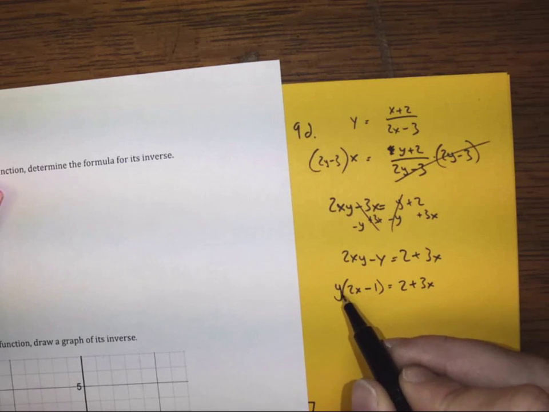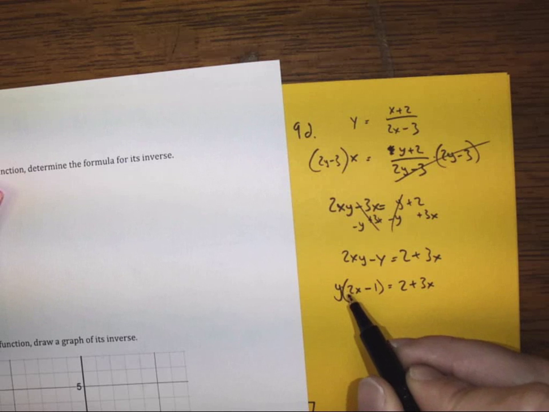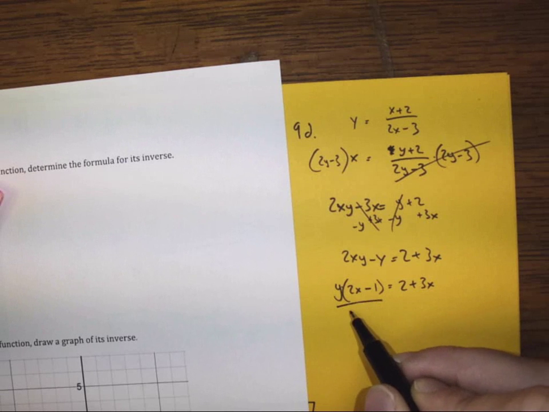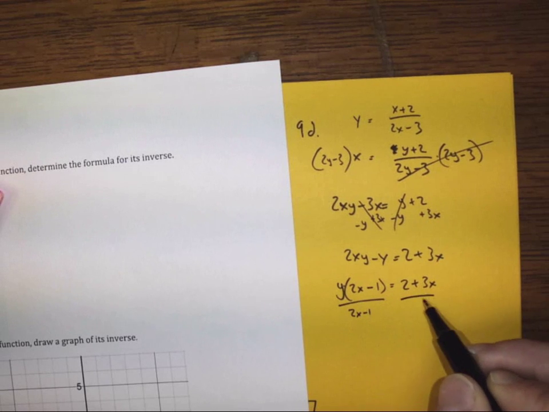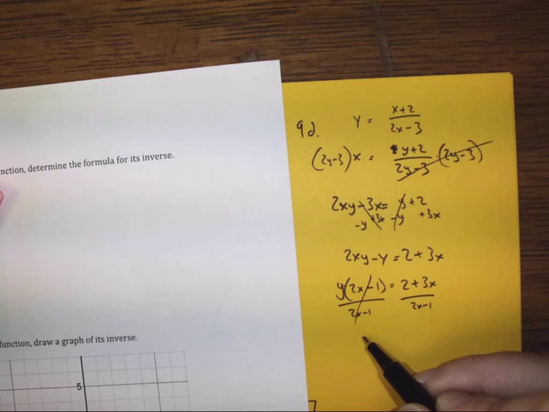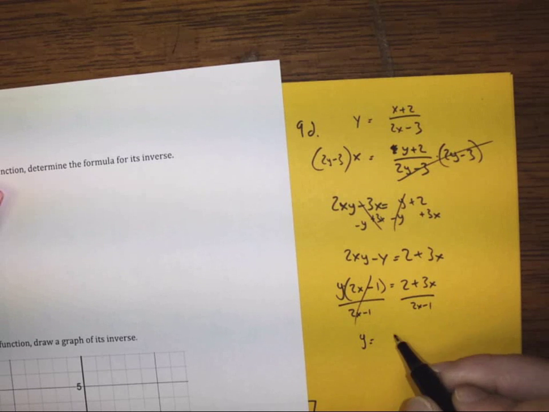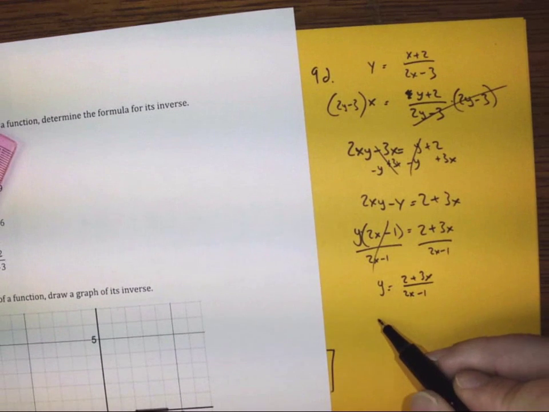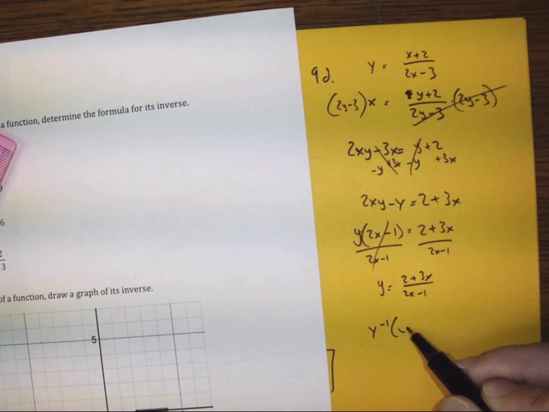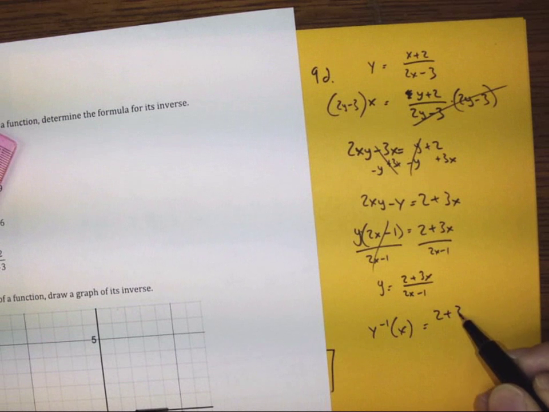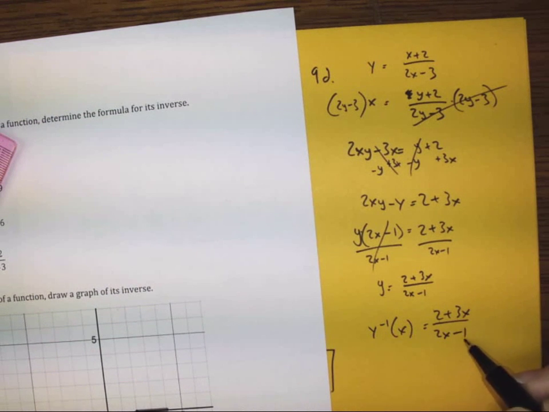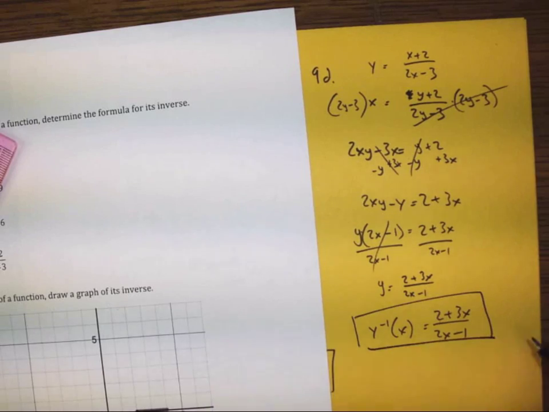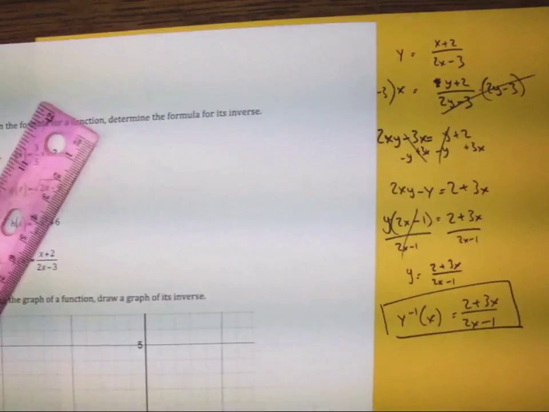We haven't isolated y yet, but we can now because it's being multiplied by this big thing. So we can just divide by that big thing. And so then we say y is equal to 2 plus 3x over 2x minus 1. Or rather, y inverse of x is equal to 2 plus 3x over 2x take away 1. All right. Last question.